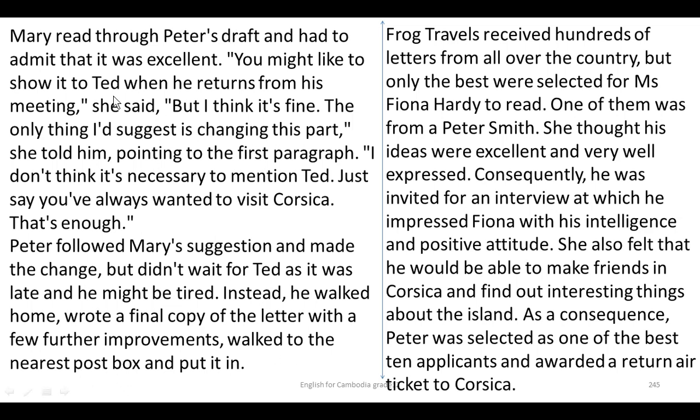Everyone, we can come back to it and reflect together. Mary read through Peter's draft and had to admit that it was excellent.